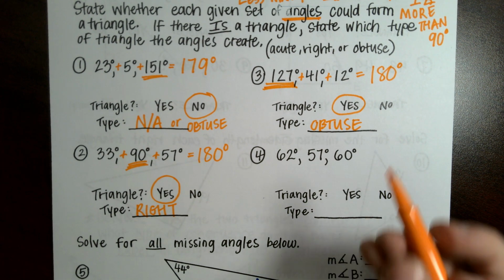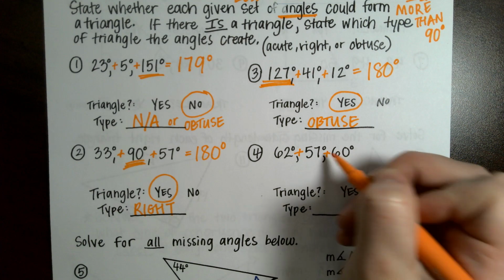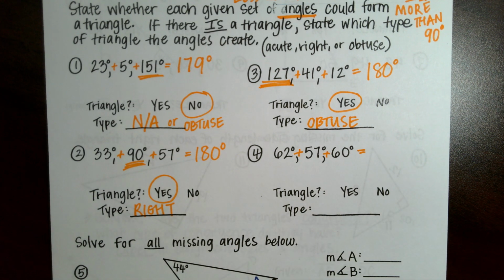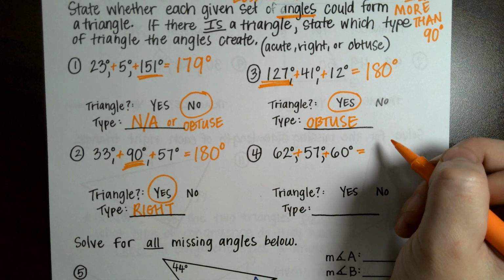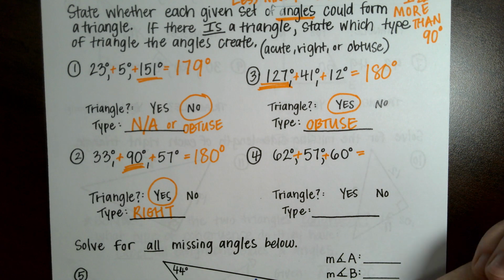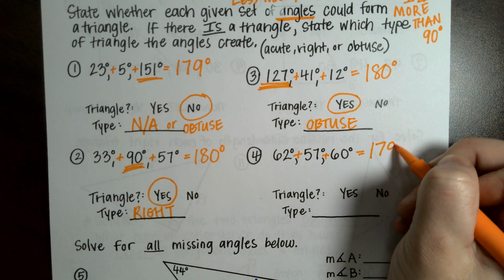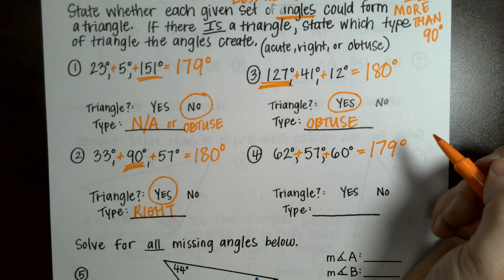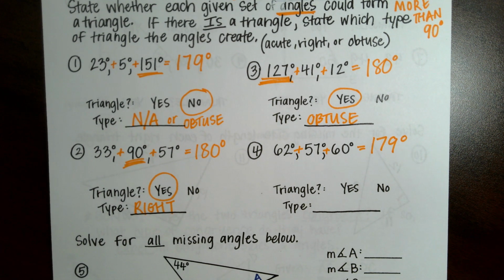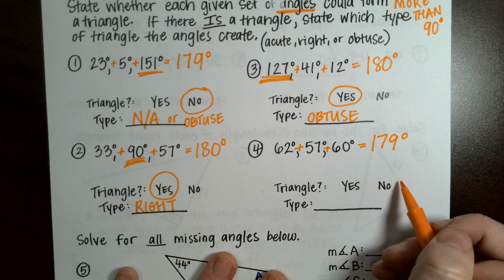Okay. And number 4, you guys tell me if that's a triangle. No, it's not. What's it add to? It's up to 179. So it's really close, but not quite. So is it a triangle?